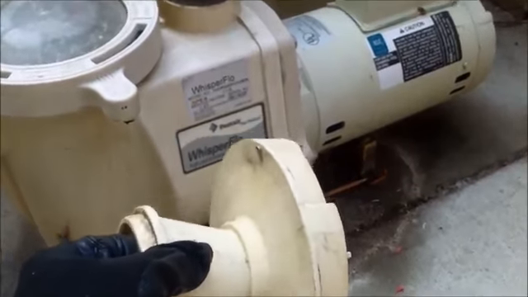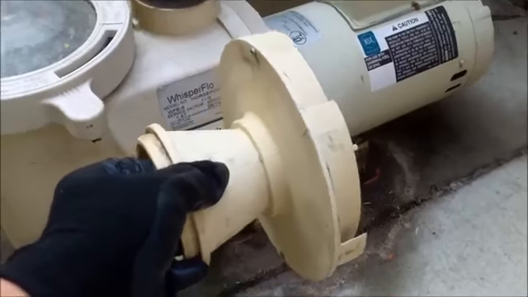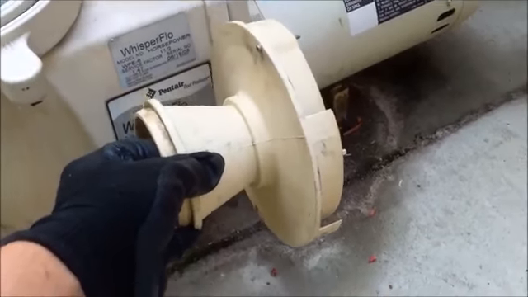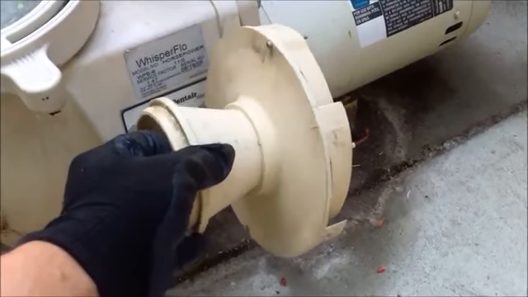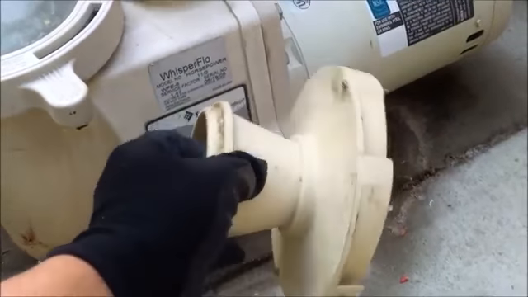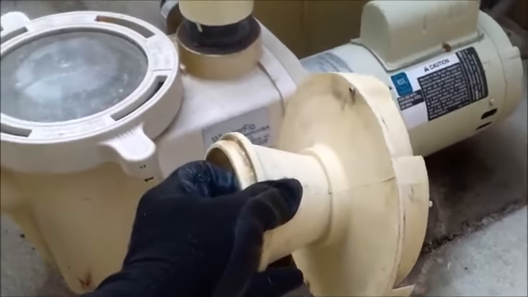And another problem you could have, not related to the suction leak, is inside the pump itself. The diffuser, which is this part here that sits in here, that kind of siphons the water, could be warped or melted, and that would cause the pool pump not to prime fully.